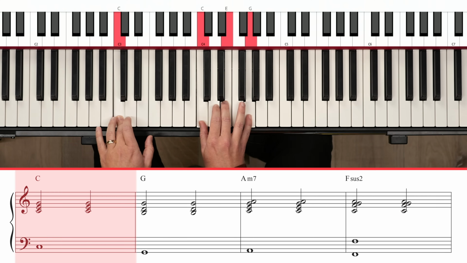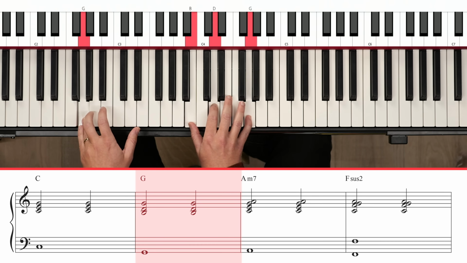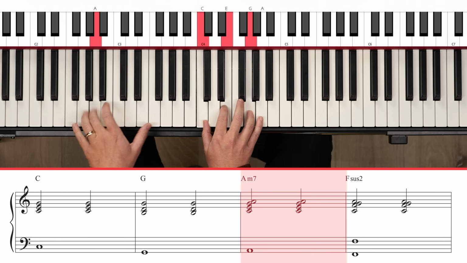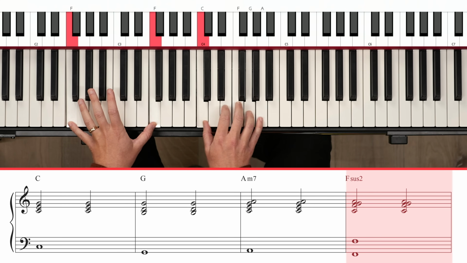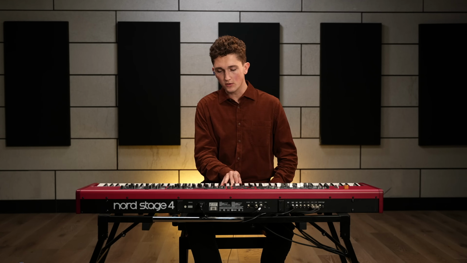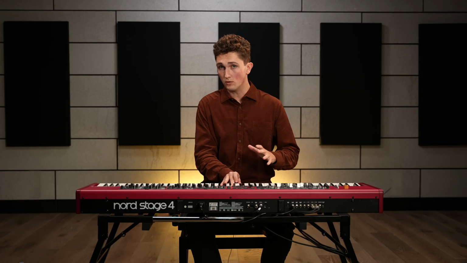And that creates this sense of cohesion between all of the different chords. It's keeping it consistent. So that is our 3rd level, adding in that consistent note, that G, into all of the chords.